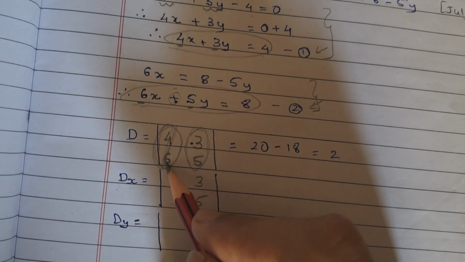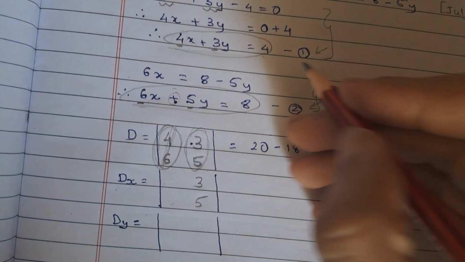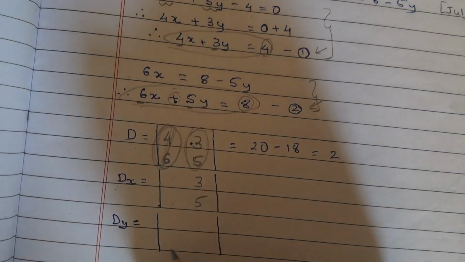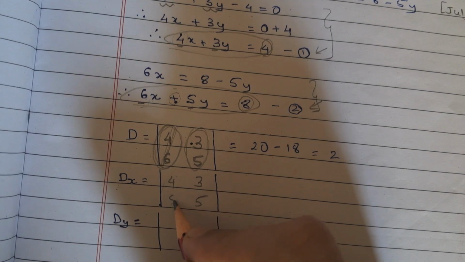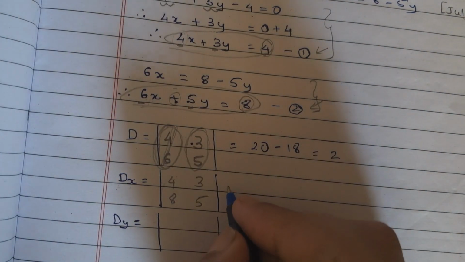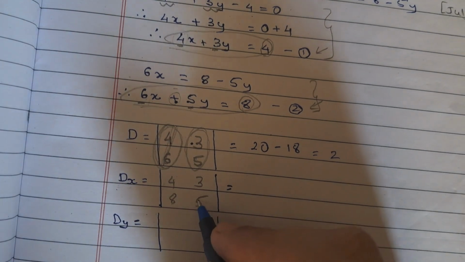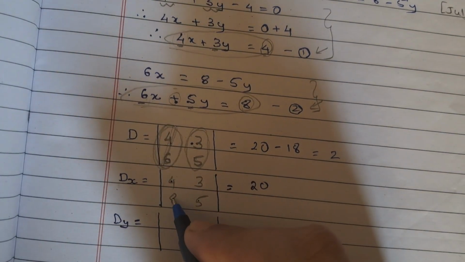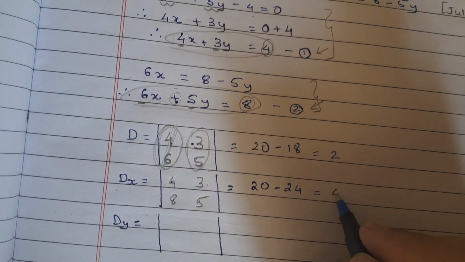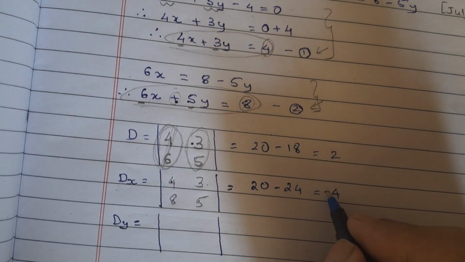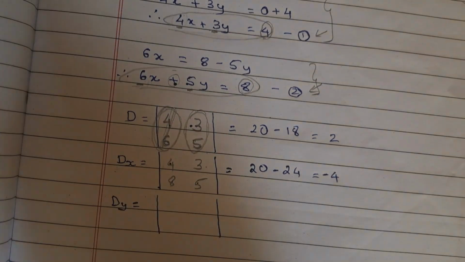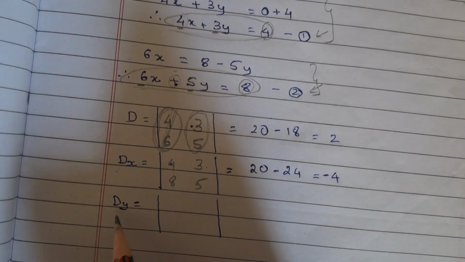You deleted the values of x, so what should I write over here? The answer is, you have to write the values on the right hand side of the equation, that is 4 and 8. Once this is done, do the same thing: 5 4s are 20, 8 3s are 24, and do a subtraction. So it will give you minus 4, because 20 minus 24 is minus 4.